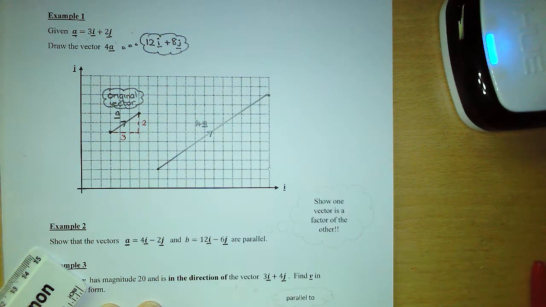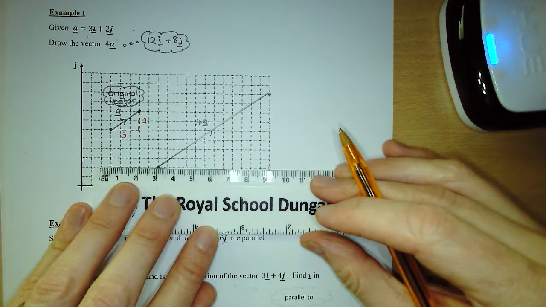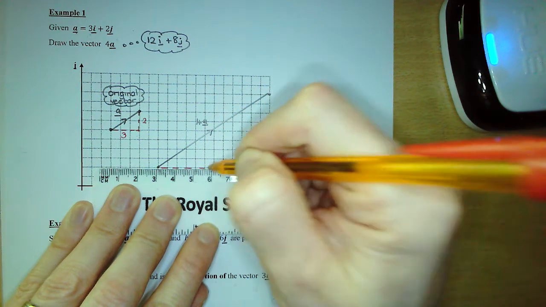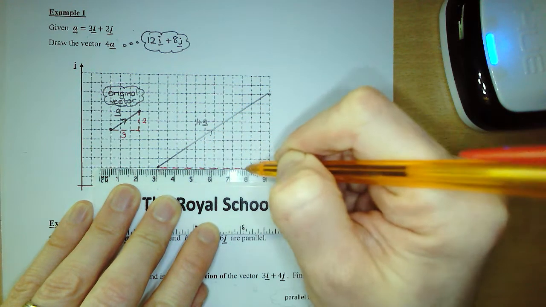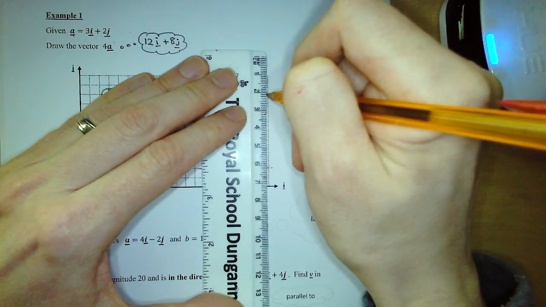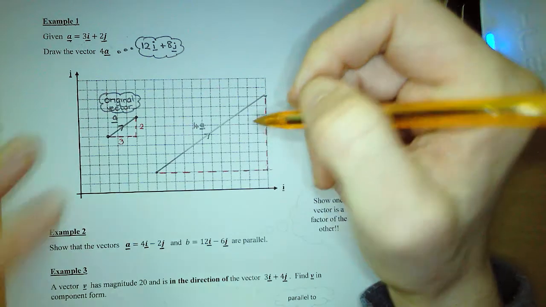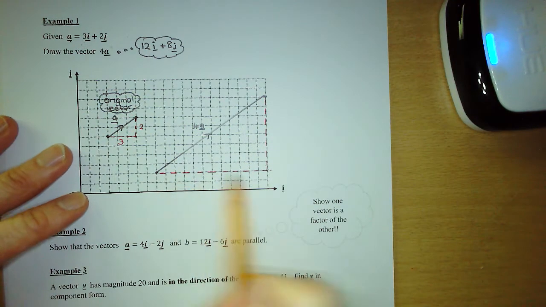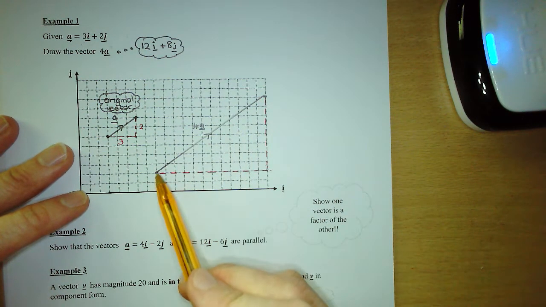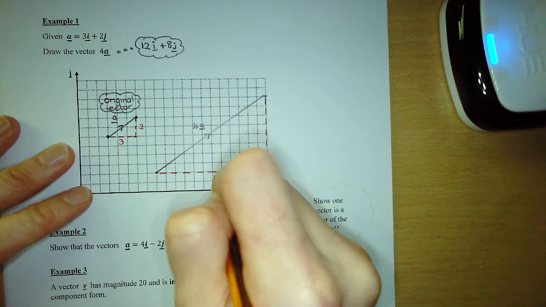And again, we can put our i and j components on it. So again, the i component is the horizontal bit between the end points of the vector, between its tail and its nose. So remember, it's 12 units.